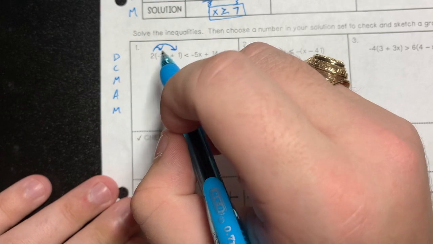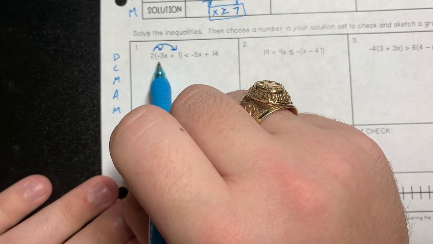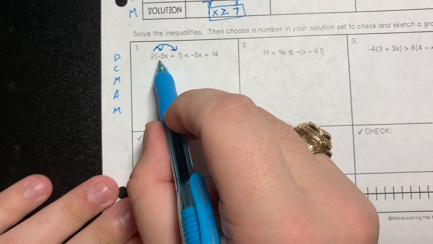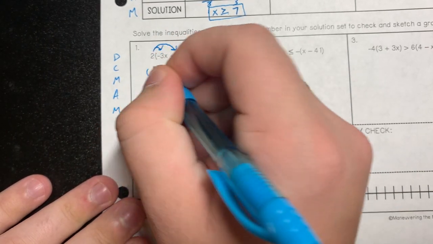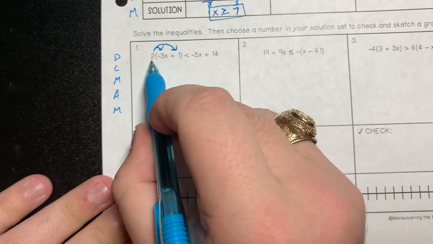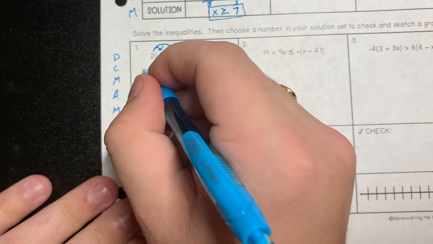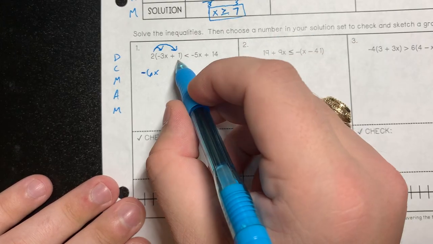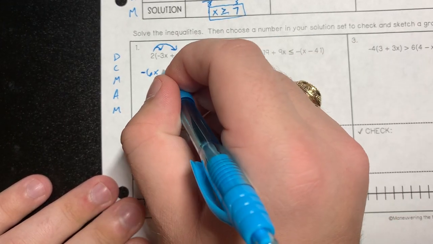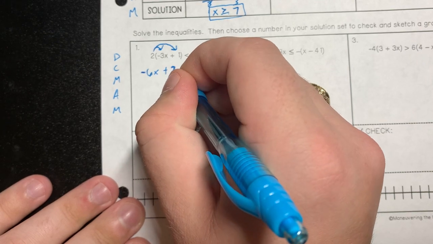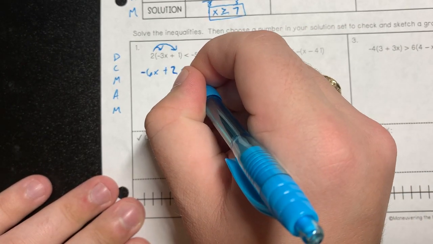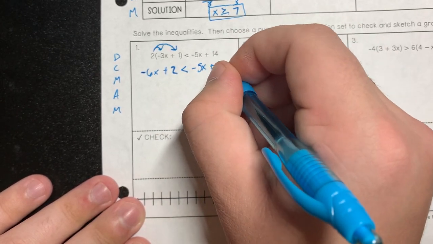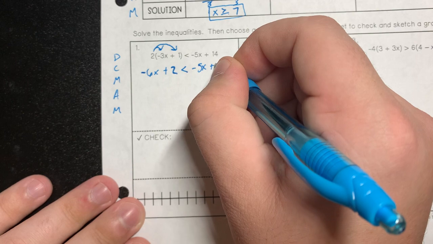And so if I have 2 times negative 3x, well, what's 2 times negative 3? I know that 2 times 3 is 6, so I'm going to just make that 6x. But what happens when I multiply a positive times a negative? That number is going to be a negative. So I have negative 6x. Then I need 2 times 1. Well, 2 times 1 is just 2. All right. Is less than, and then I didn't do anything over here, so I'm just going to drop these numbers down and keep them the same.